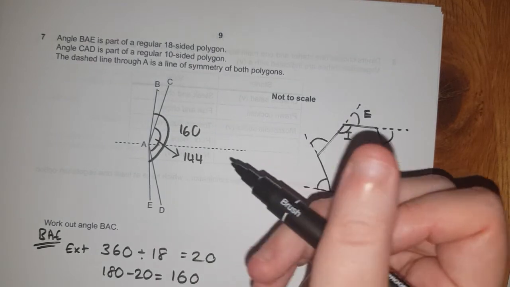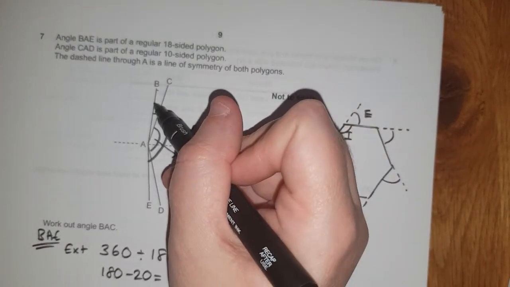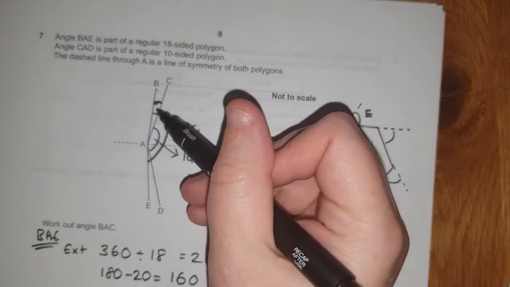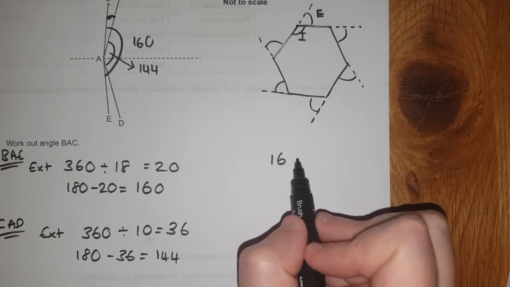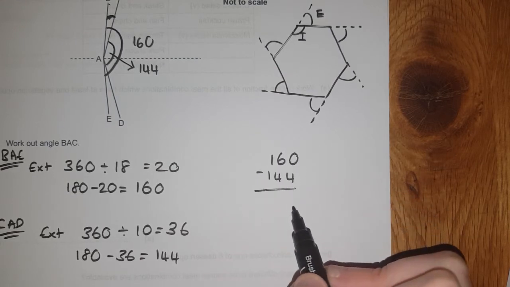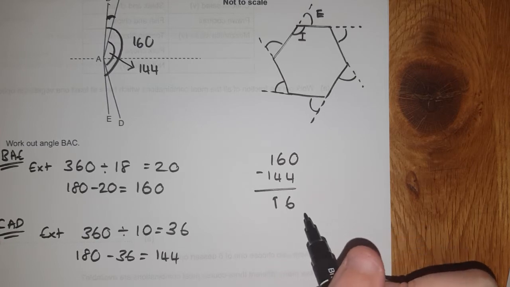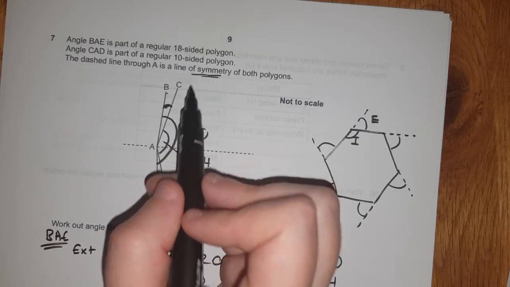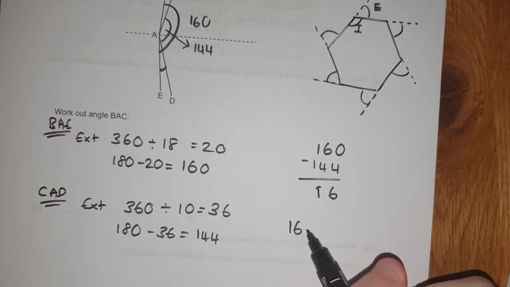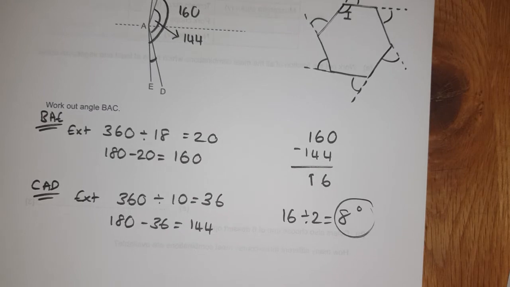So if we're looking for the angle BAC, BAC means I'm just looking for this little bit here. Well, I know all the way around is 160, the inside is 144. So if we do 160 minus 144, you are left with 16 degrees, which means, because don't forget you've got that one at the top and that one there that would both be the same angle, since this is a line of symmetry, that means I need to do 16 divided by 2. It would give me 8 degrees for the angle BAC.